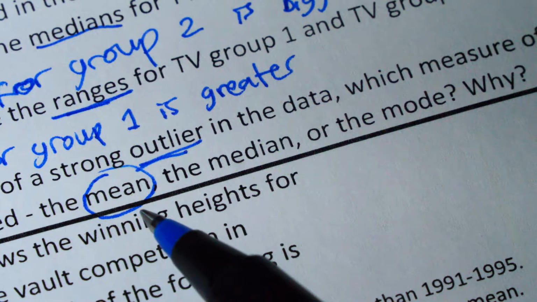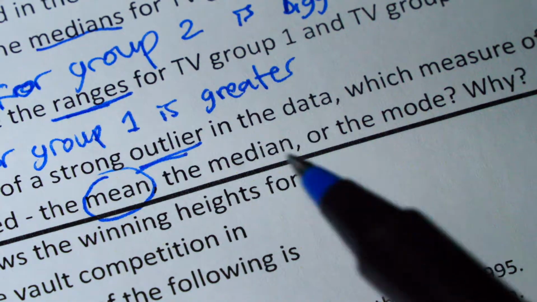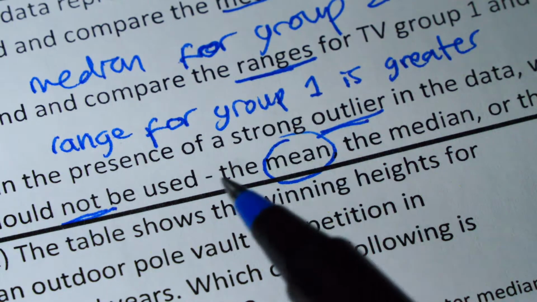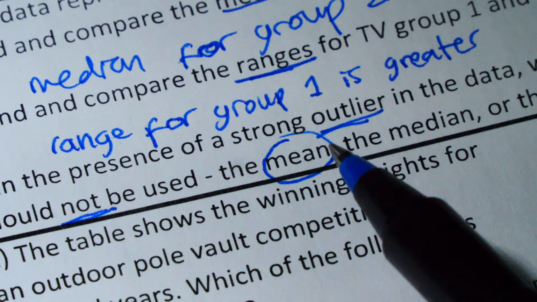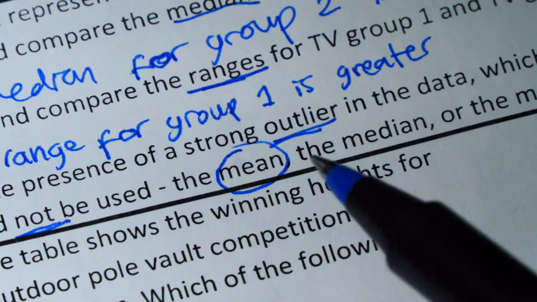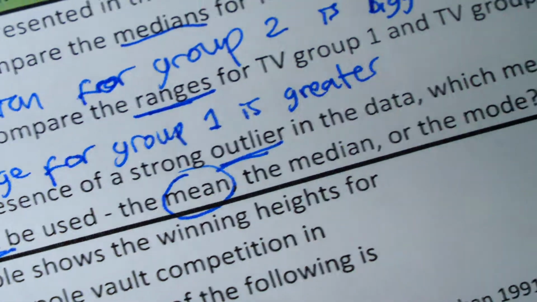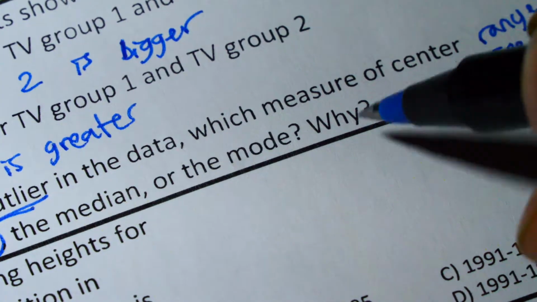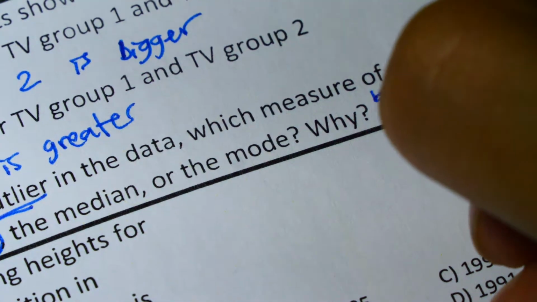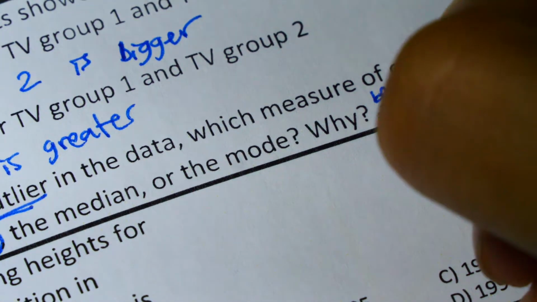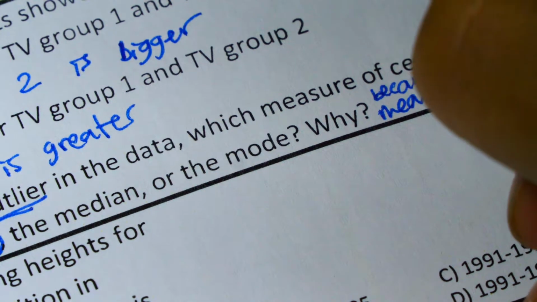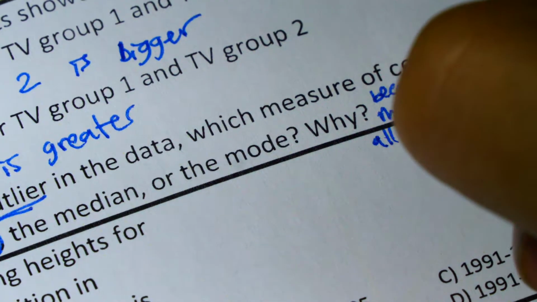But the mean uses all the numbers. You have to add all the numbers. So if you have an outlier, a number that is very different, it will affect the mean. So we should not use the mean if we have an outlier. Why? Because the mean uses all numbers.